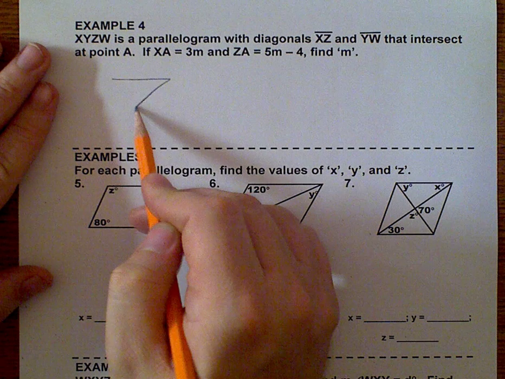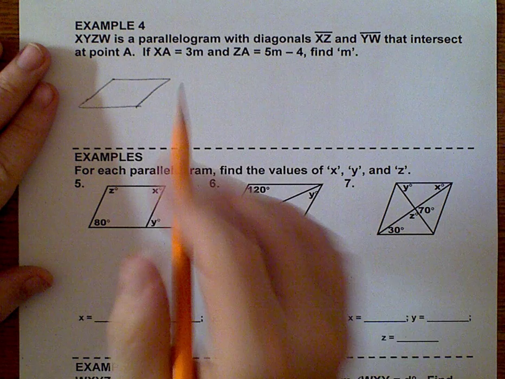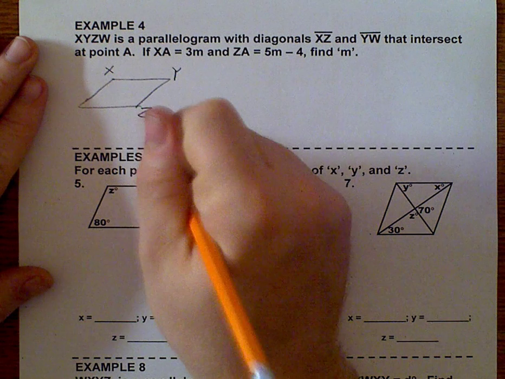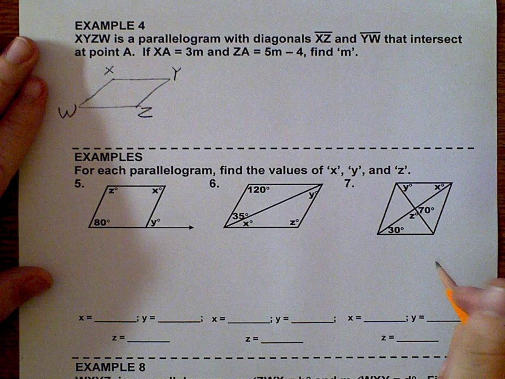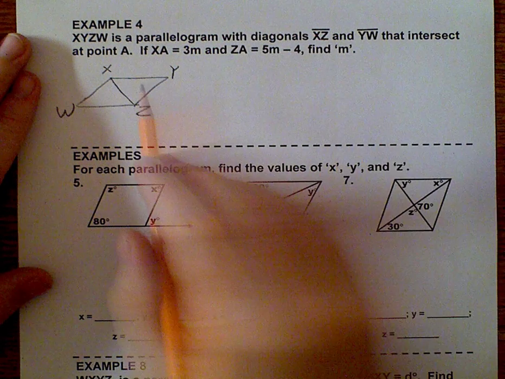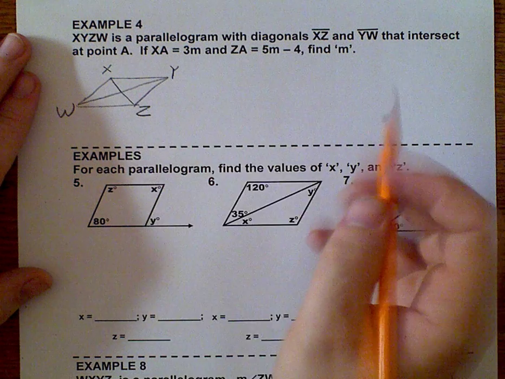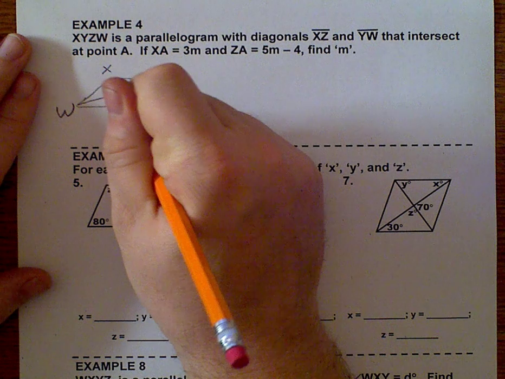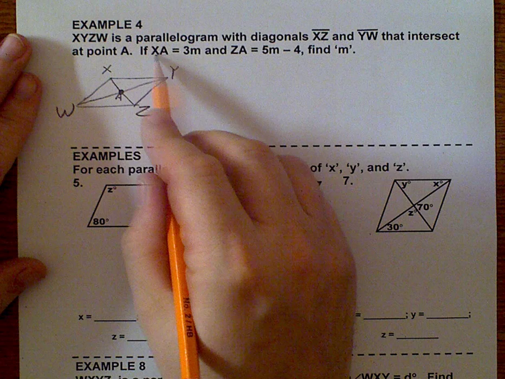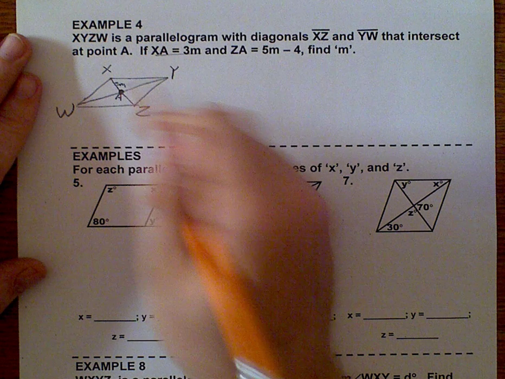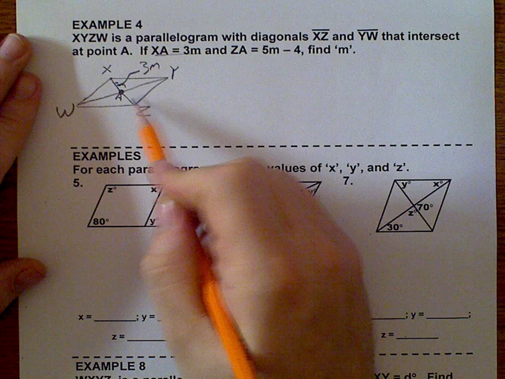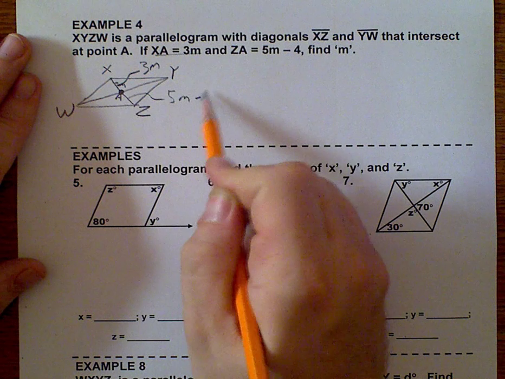XYZW is a parallelogram. And it goes further to say that XZ is a diagonal and WY is a diagonal, and they intersect at A. Now we're told that XA is 3m, and ZA is 5m minus 4.